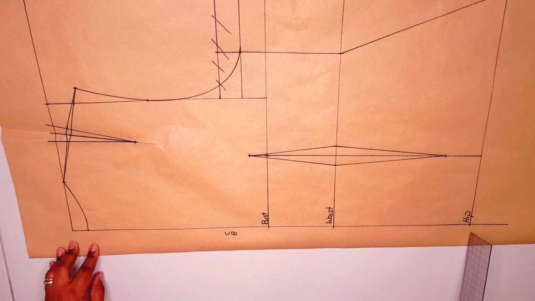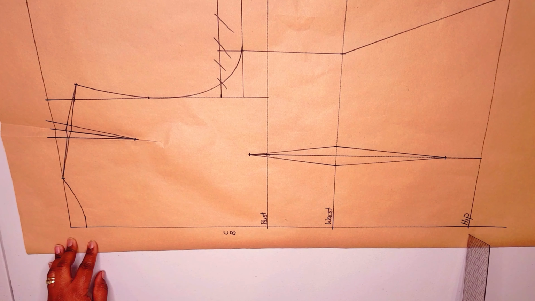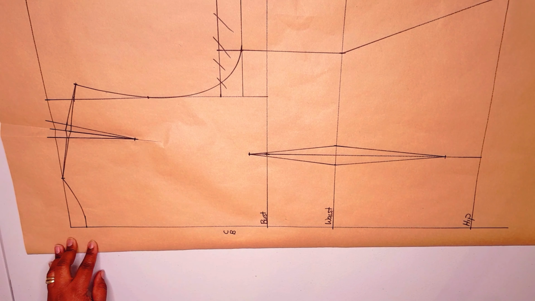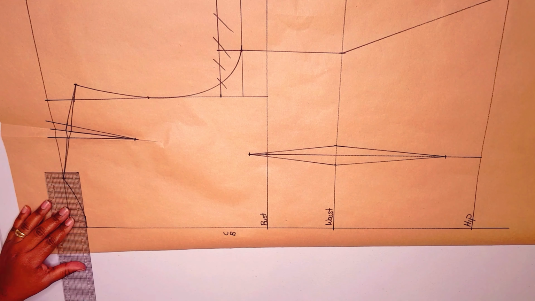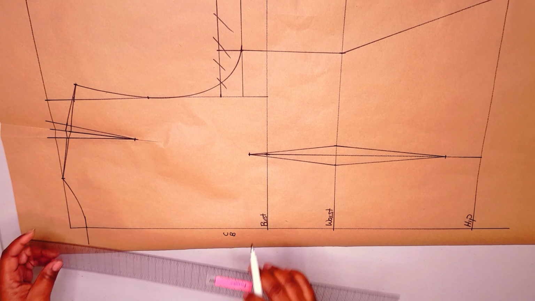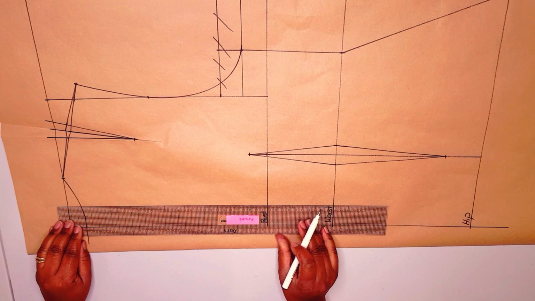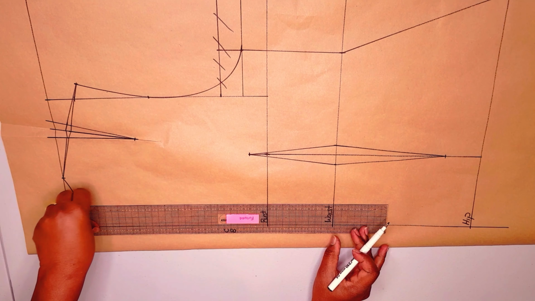Next, on the center back here, we're going to add the zipper allowance. So I like to use 1.5 centimeters for my zipper allowance. You can choose whatever amount you like. So just square a line across from your neck and just put 1.5 centimeters zipper allowance or whatever you choose to put there.